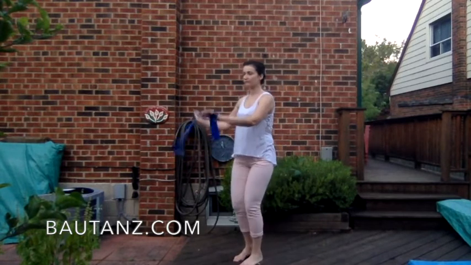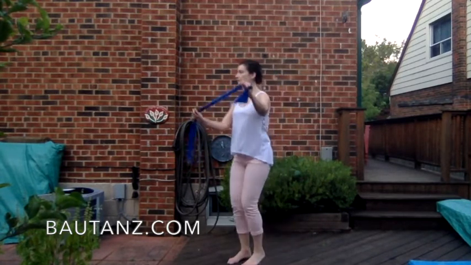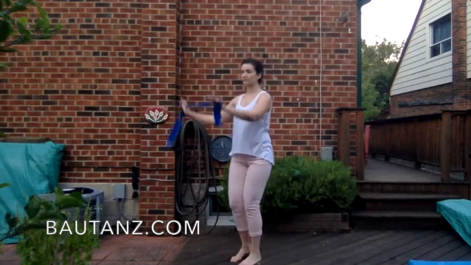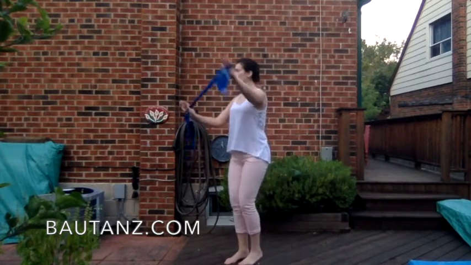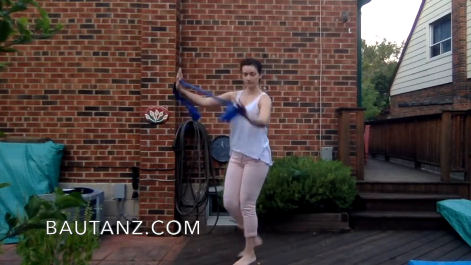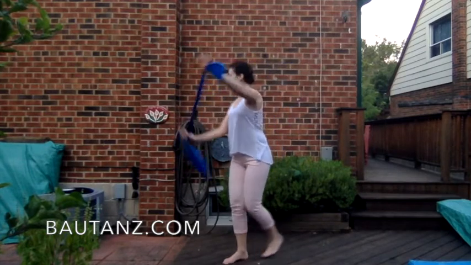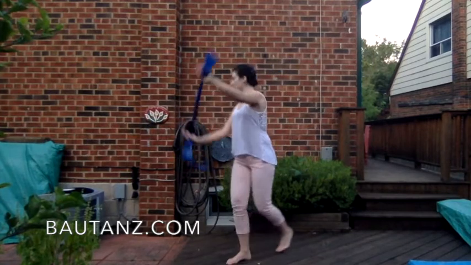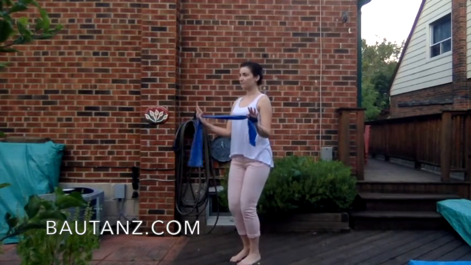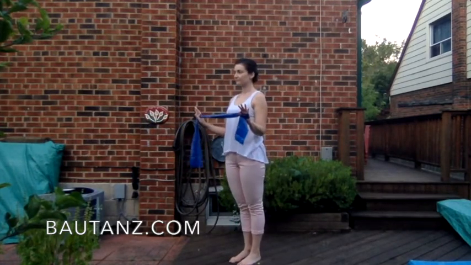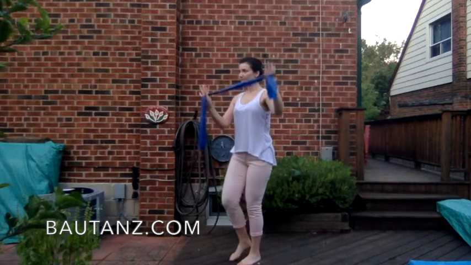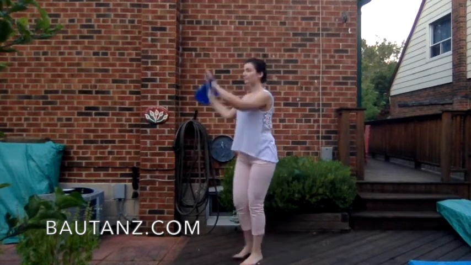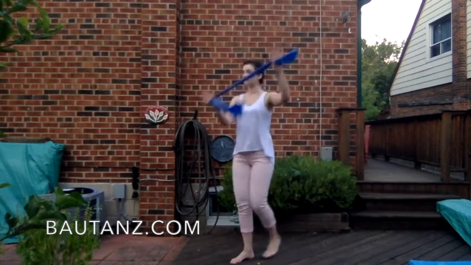So we're going forward. Now we're taking a back step, similar to forward ochos versus back ochos. But again, we're doing the same action in the upper body. However, the lower body changes slightly. And we went opposite leg, opposite twist, and now same leg, same twist.